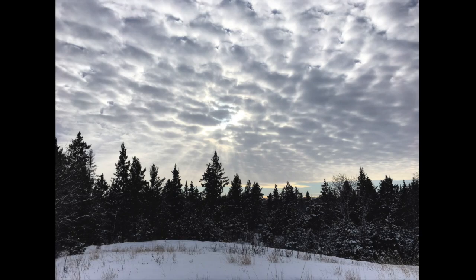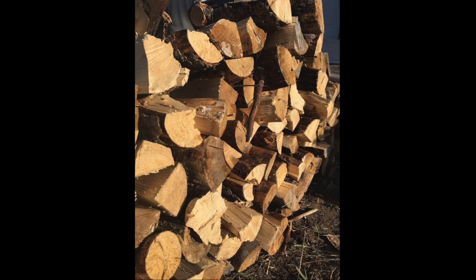Here we have some clouds. The texture that these clouds have is kind of fluffy, so they look like they're soft. Whereas here we have a pile of wood, and the pile of wood looks really rough and sharp in some spots. It's a hard surface. So if just by looking at it we can tell how it feels, then we know we have a photo that shows texture.